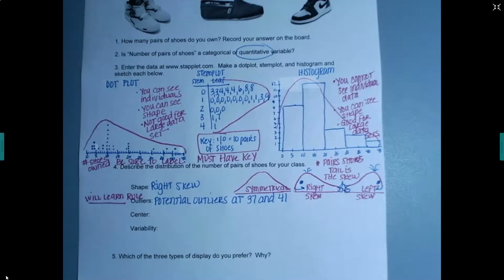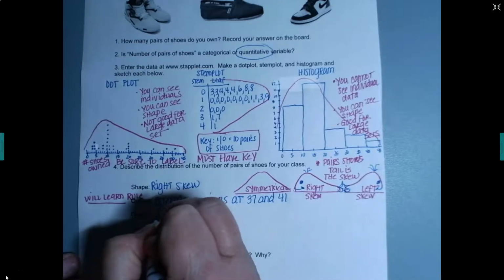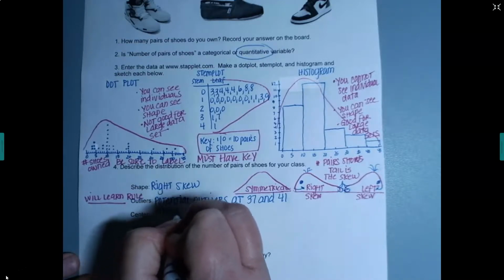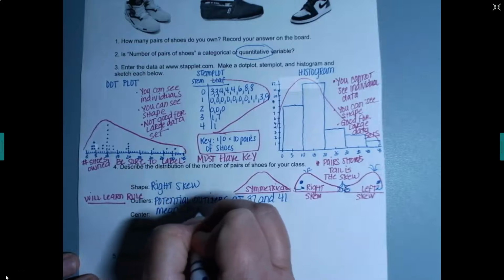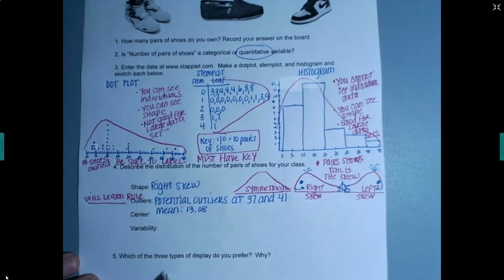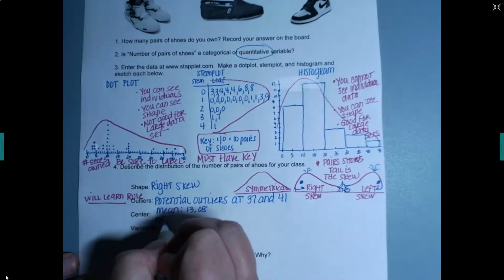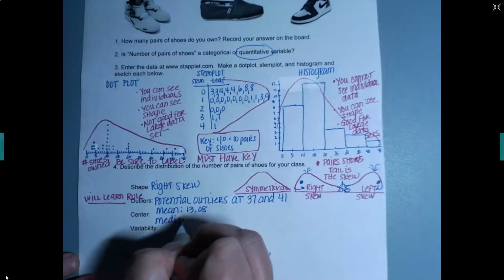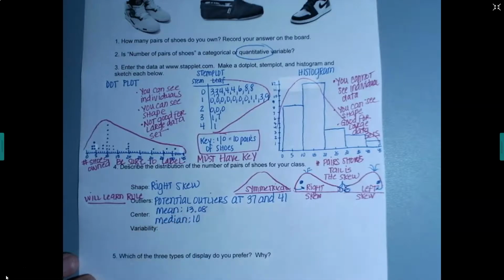All right. So now your center. Your center is your mean or your median. So if you go back and look at your Statlet data, it shows you your mean and your median. So your mean in this case is 13.08. And the median was 10. Okay, so those are two different numbers.